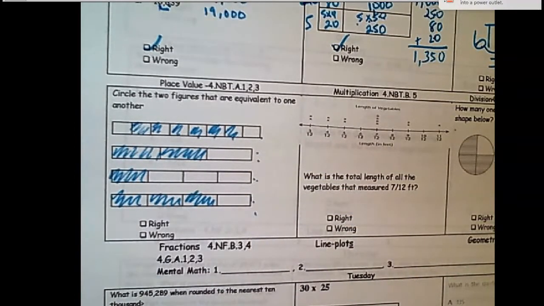So let's go ahead and figure this out. This question says circle the two figures that are equivalent to one another.